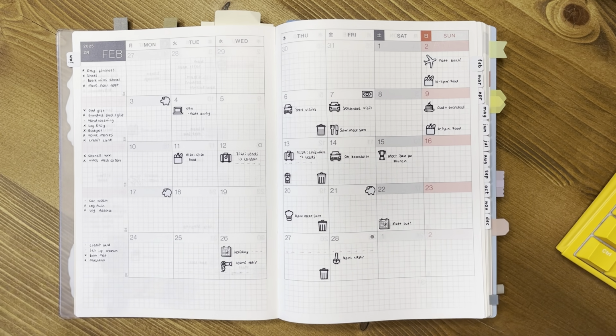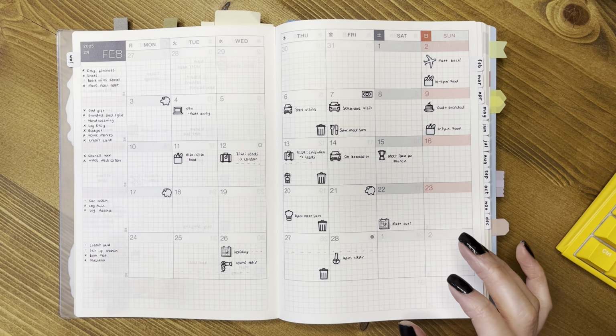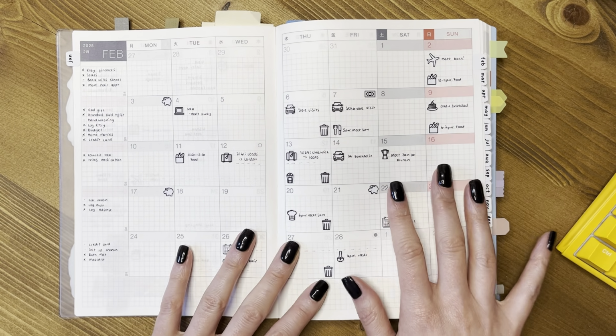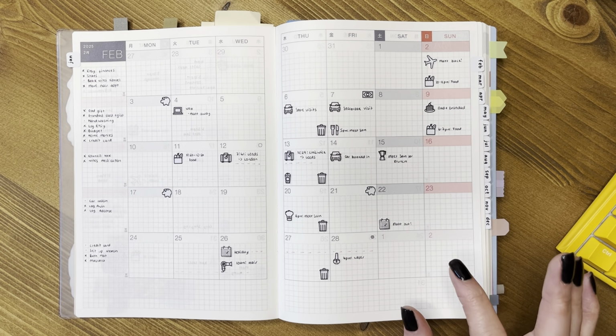So yeah, I set up the month where basically I put in all of the plans from the passport TM that's definitely happening and put it in here, and just use these little icon stickers from the shop to mark out everything.